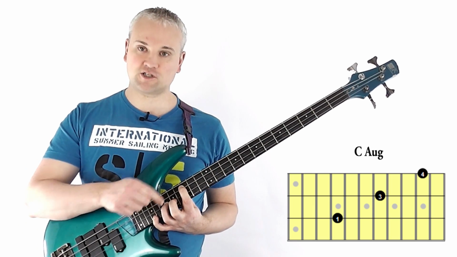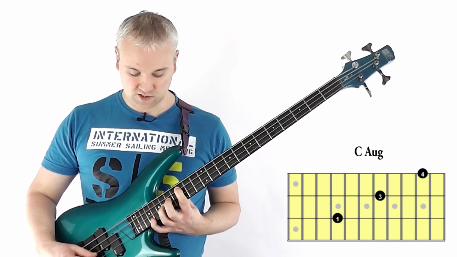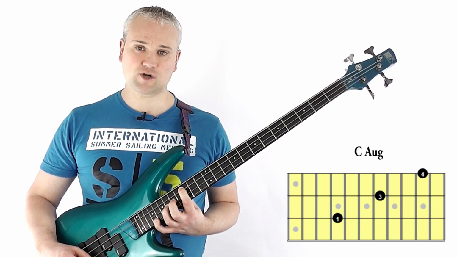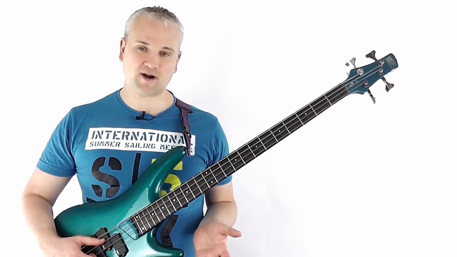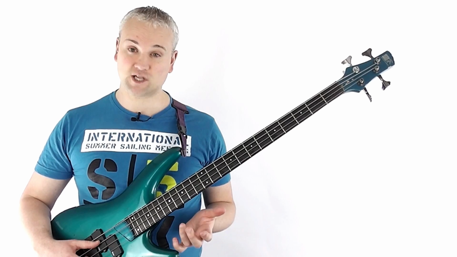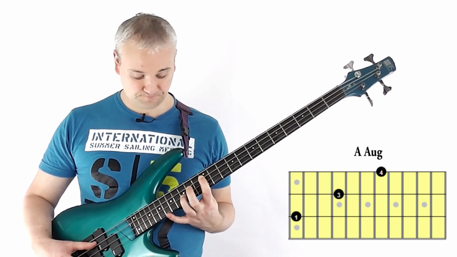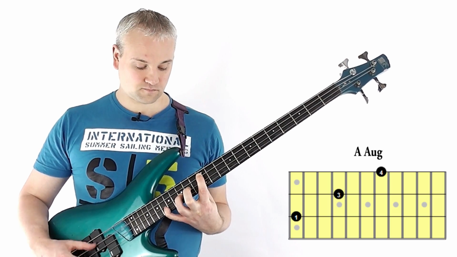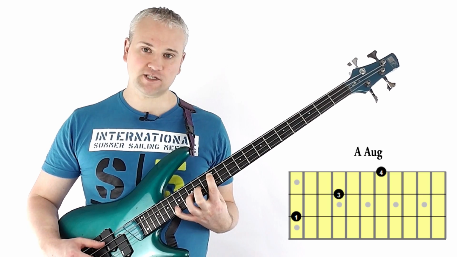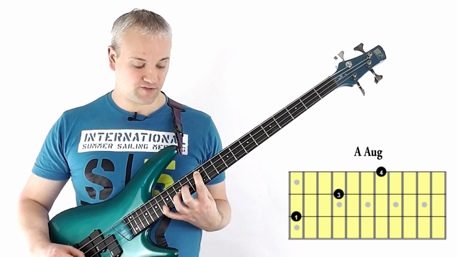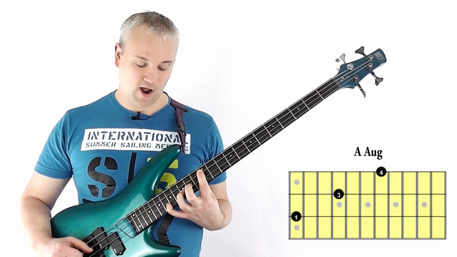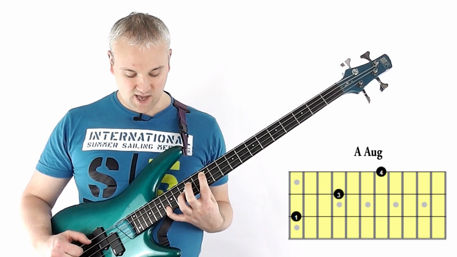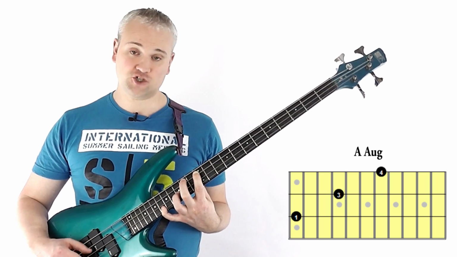And we're using the 1st, the 3rd, and the 4th fingers. And it's a little bit of a bigger stretch. To practice this, you're probably best moving it down slightly. So if we were to play it at the A, we'd have an A augmented there. We'd have the 12th fret of the A string, the 15th fret of the D string, and the 18th fret of the G string.